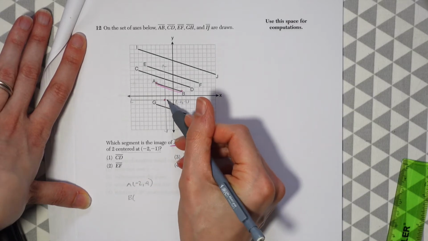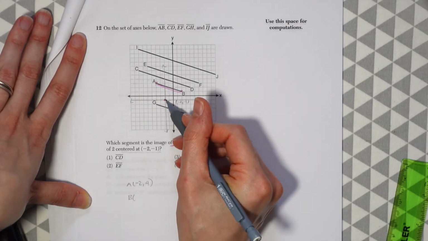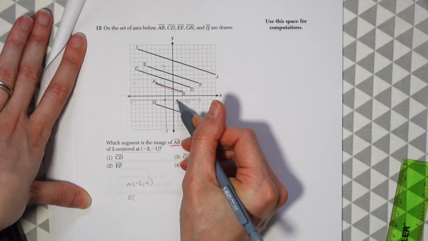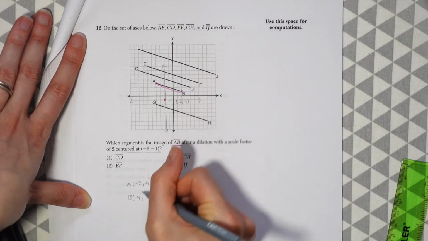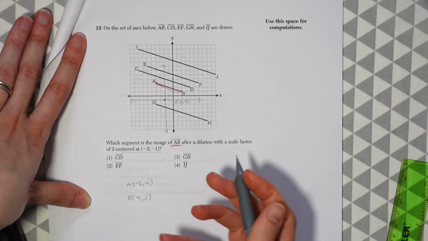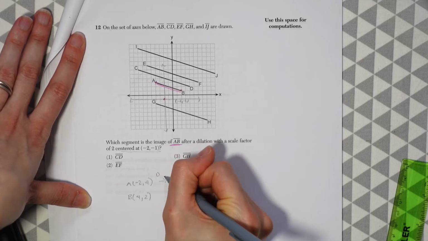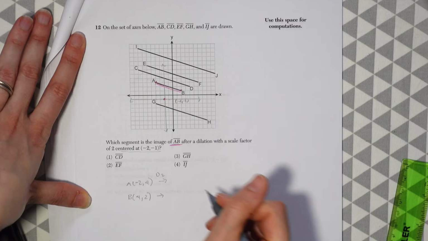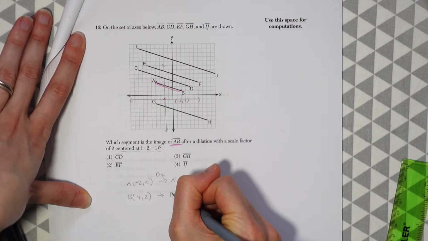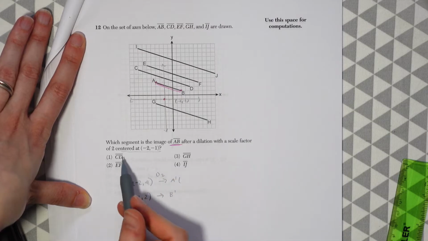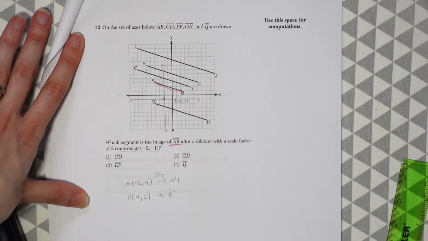Now let's find B. So we're going to the right for x, 1, 2, 3, 4, and then up 1, 2. And now we're going to do that dilation. So remember, we're multiplying each coordinate point by 2 when we're doing a dilation. So we're always multiplying for dilations.